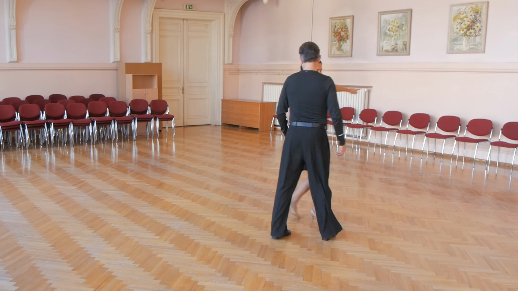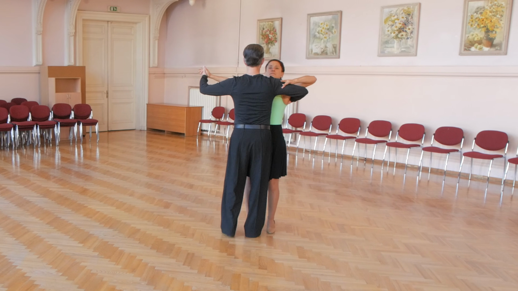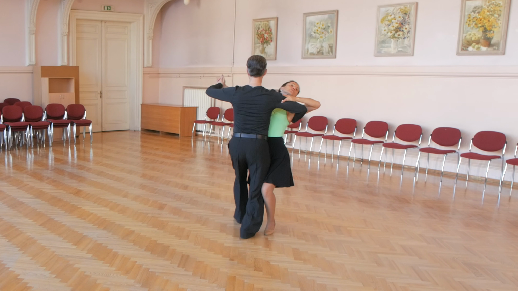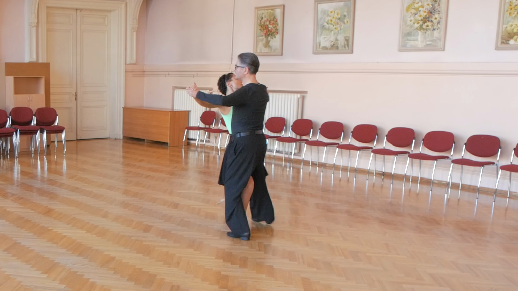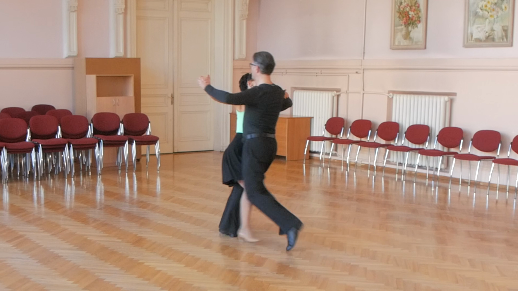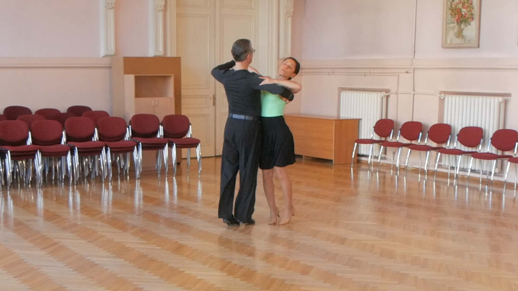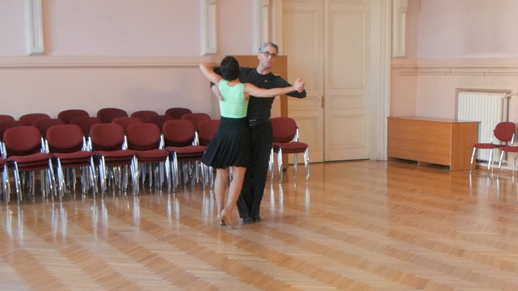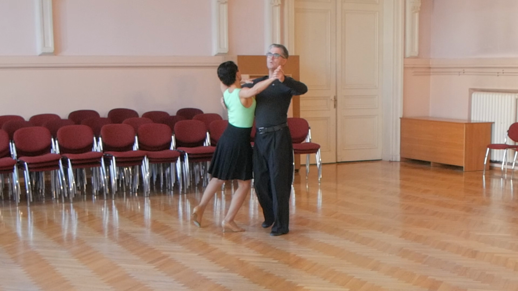Let's look again at man's steps. He starts with left foot, forward, to side, forward, forward, forward, forward outside partner, back, to side, and diagonally forward.